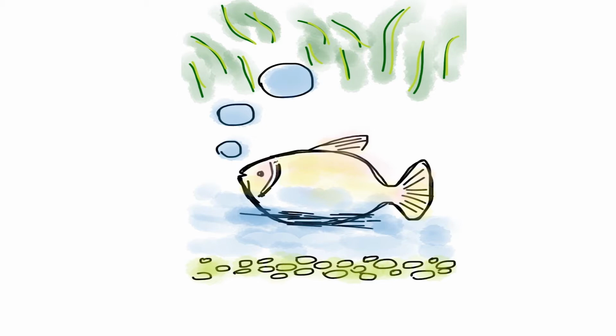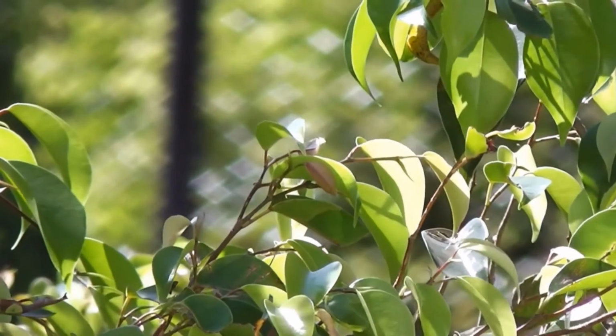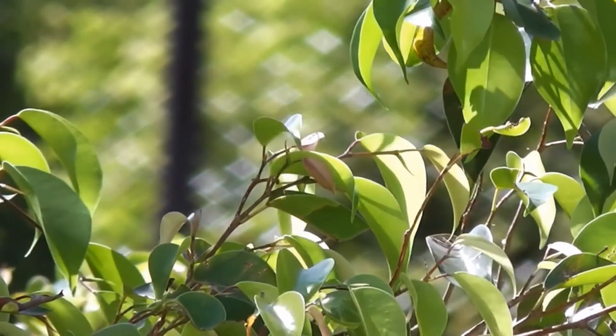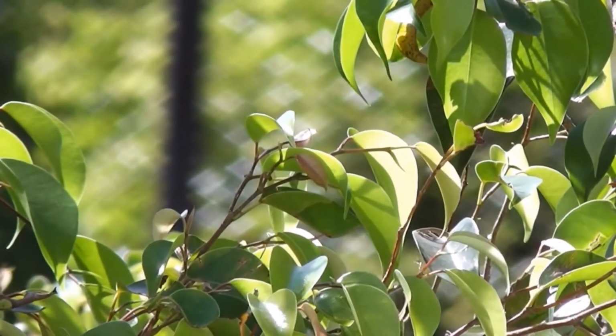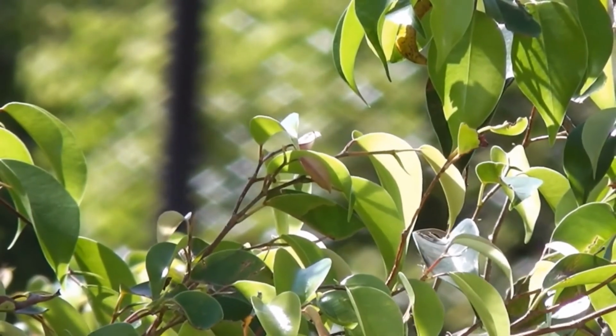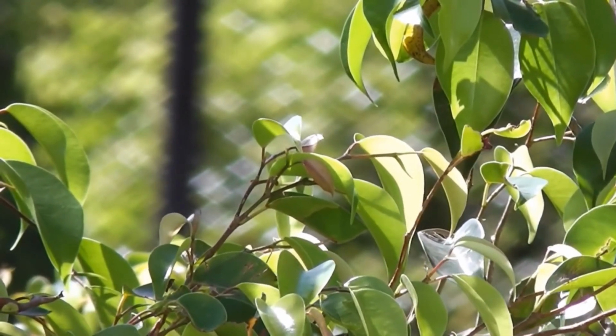Aquatic organisms get oxygen that is dissolved in water. They breathe under the water and take oxygen into their circulation. Plants also need oxygen for respiration, but they do not show any breathing movements like animals. We will discuss what respiration is in a few minutes.